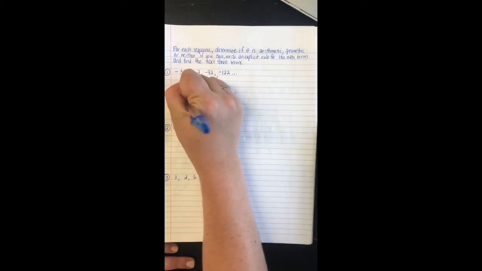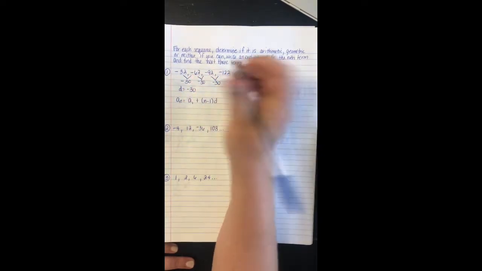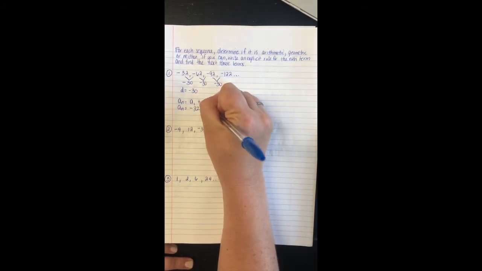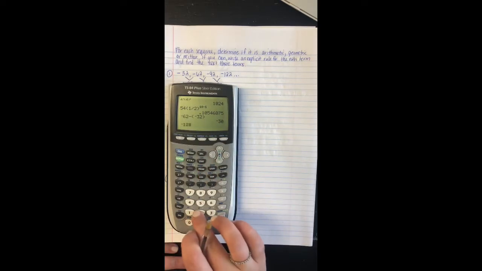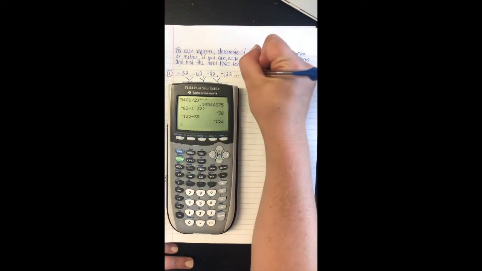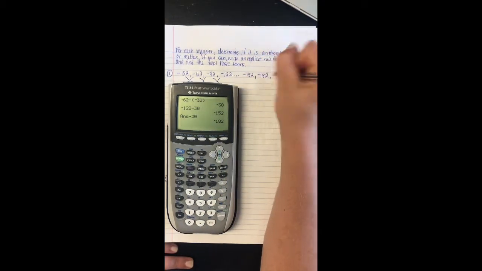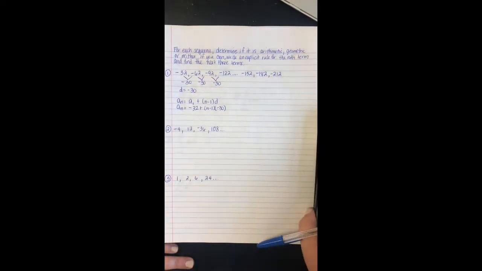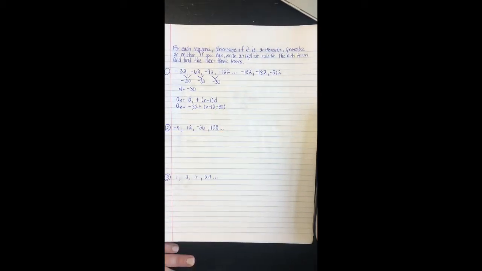So my a sub n rule for arithmetic sequences is a1 plus n minus 1 times d. So a sub n equals a1, which is negative 32, plus n minus 1 times negative 30. I don't really have to plug into my formula to get the next 3 terms. It's easy to just take negative 122 and minus 30. So my next term would be negative 152, minus 30 would be negative 182, and minus 30 would be negative 212. Okay, so it's pretty easy when you want the next 3 terms. But if you wanted something like the 40th term, this is when the explicit rule would be helpful.